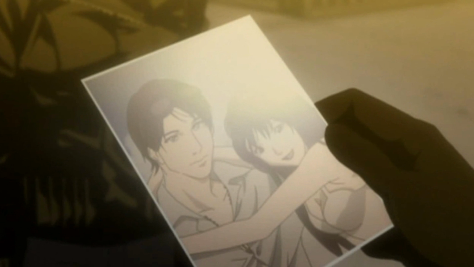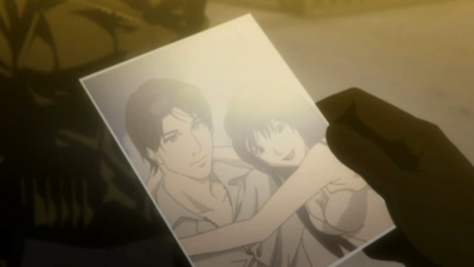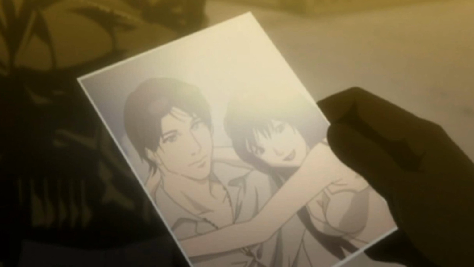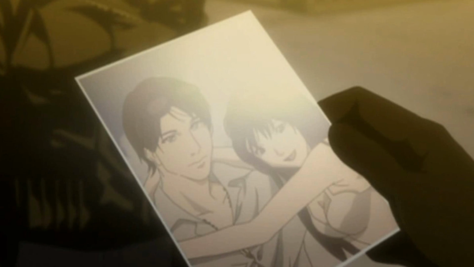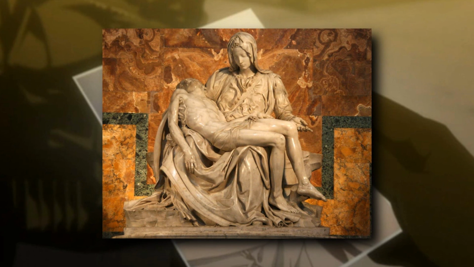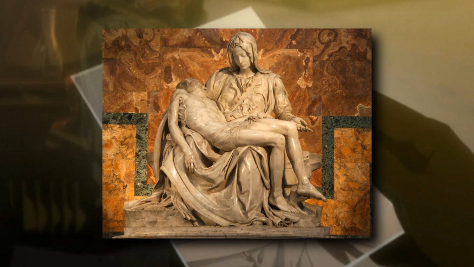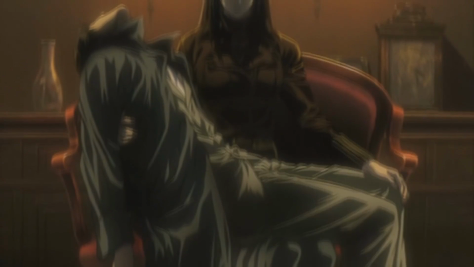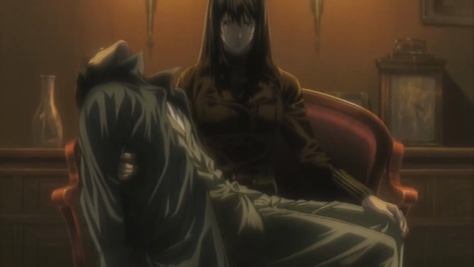Also found in the opening theme song, Naomi Misora and Ray Penber are used to symbolize the Virgin Mary and Jesus Christ. The position that the characters are put in is a reference to another of Michelangelo's art pieces, this one being the famous sculpture La Pietà. Naomi holds the dead body of her fiancé like the Virgin Mary is shown holding the body of Jesus Christ.